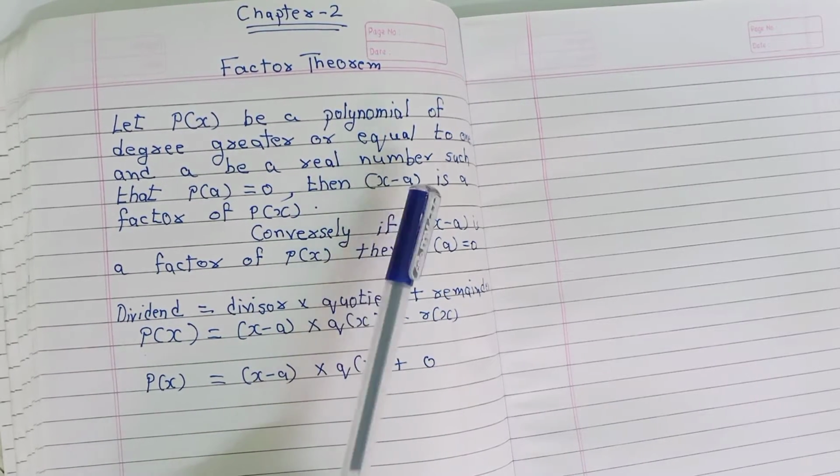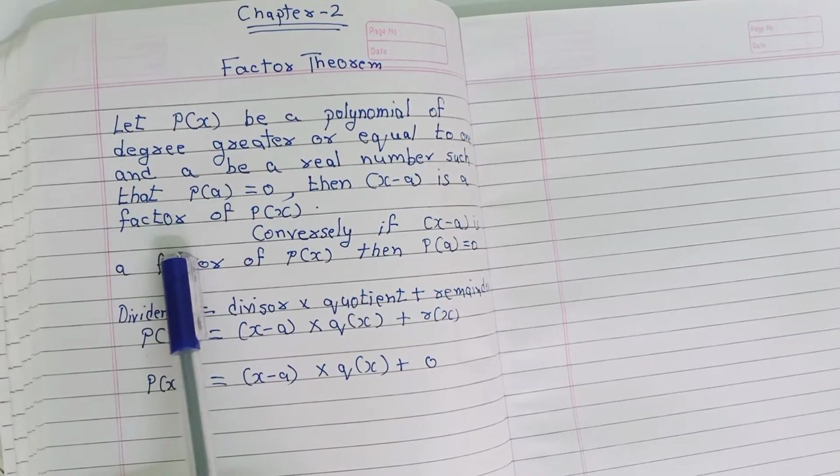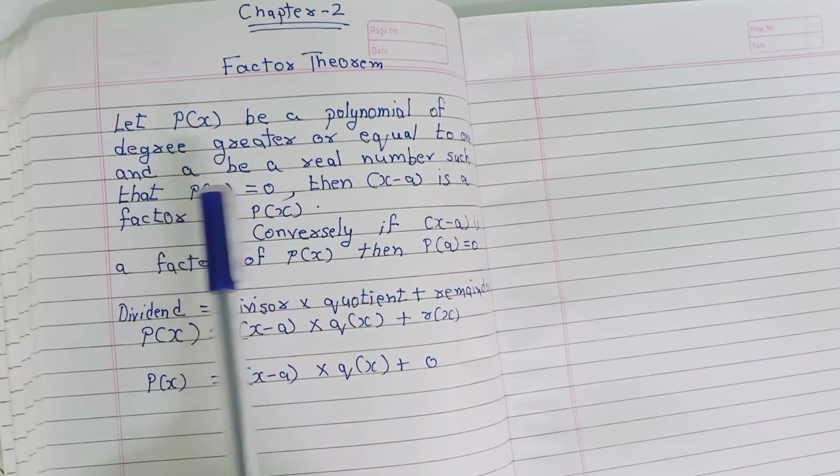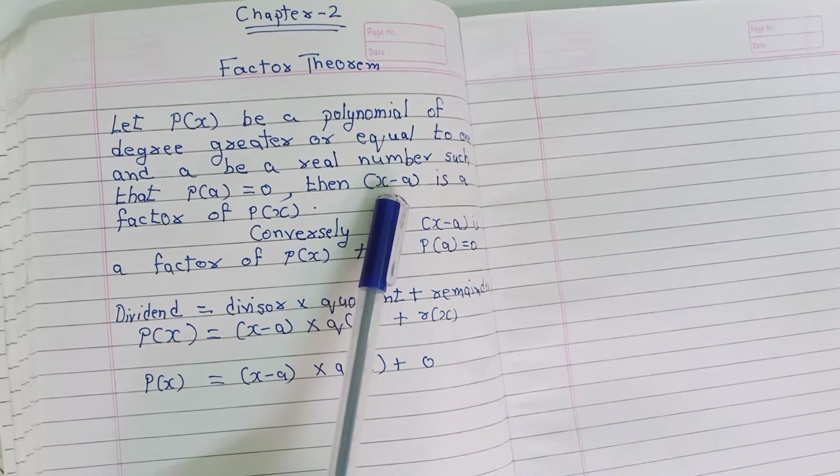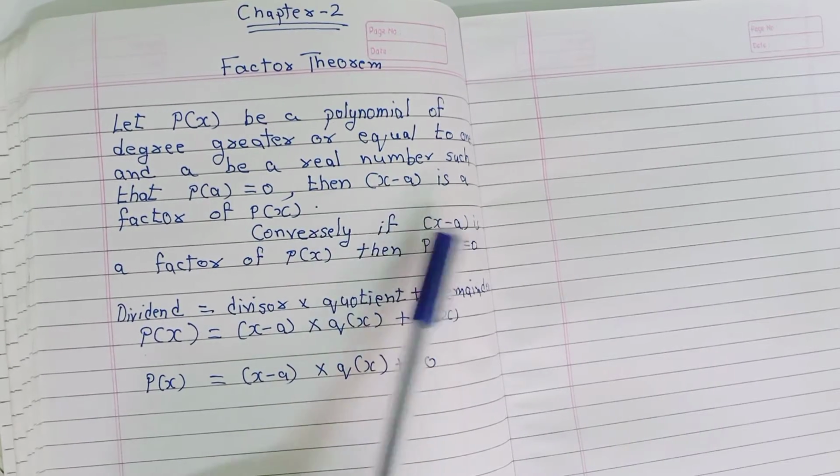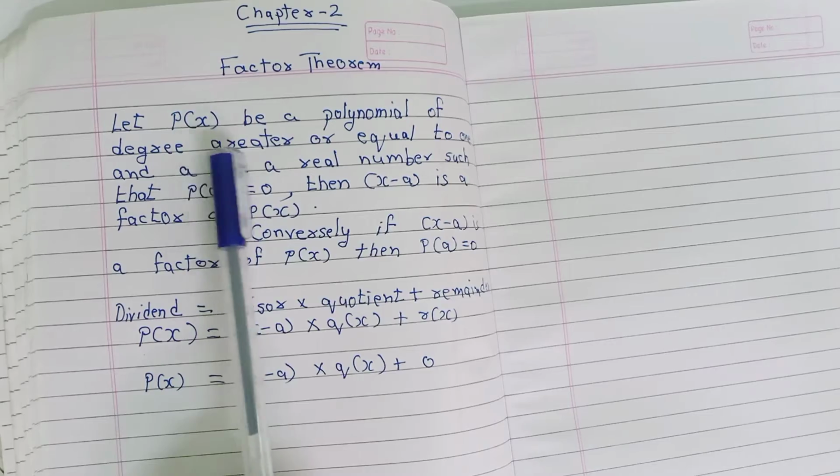Now conversely also we will be saying the same thing, that is, if I am saying that x minus a is a factor of p(x), that indicates that our remainder must be 0 there, that is p(a) is equal to 0.